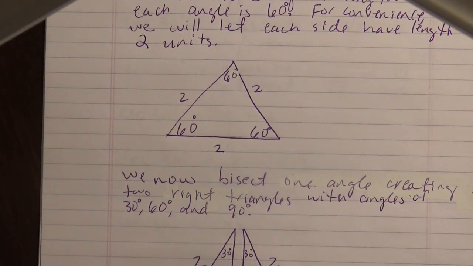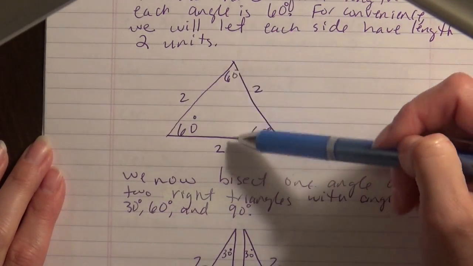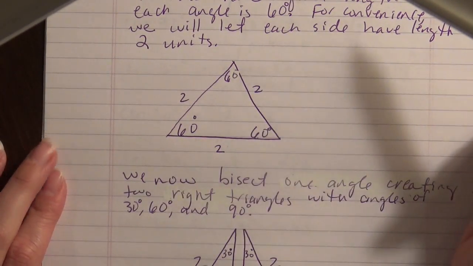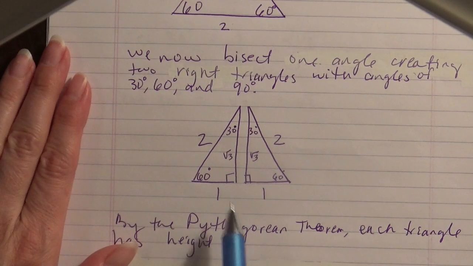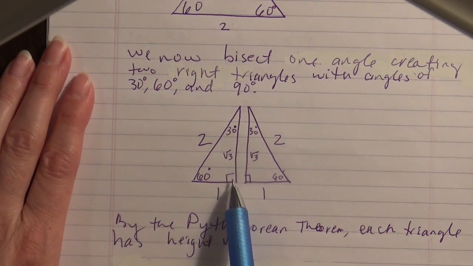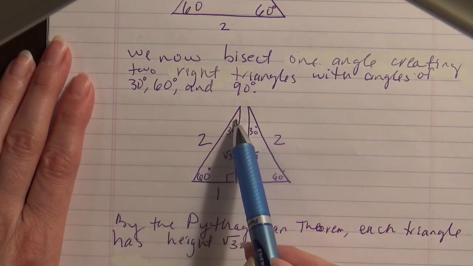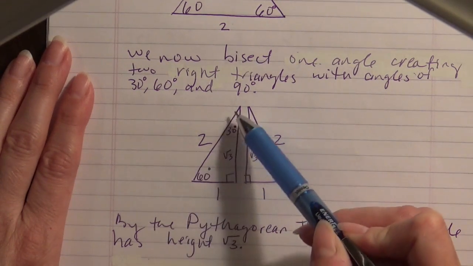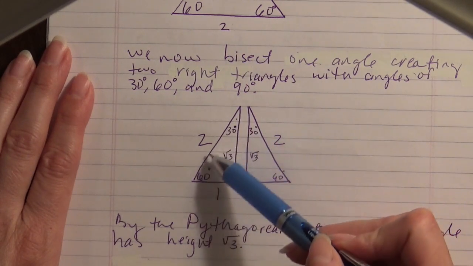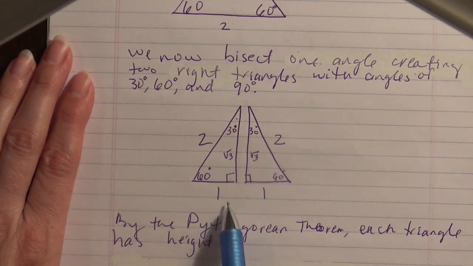With the equilateral triangle, all the angles are 60 degrees. We're going to cut this triangle in half and create two right triangles. They've each got a 90-degree angle, the 60-degree angles here, and then the 30-degree angles at the top. The original side length of 2 is the same for the hypotenuse in the new triangle. And the base was cut in half, so it's going to have length 1.